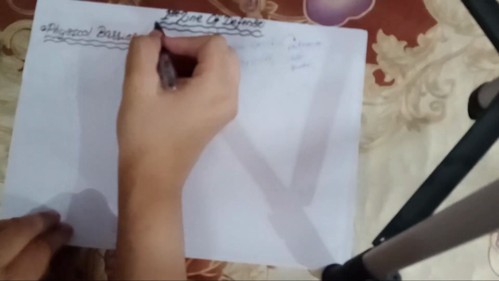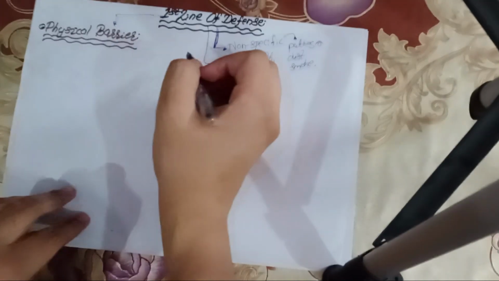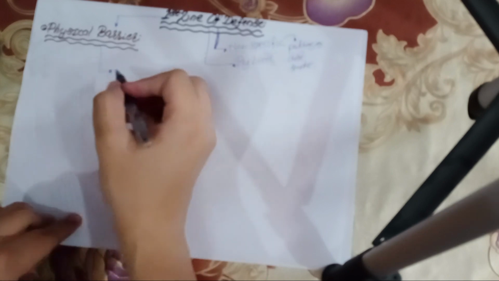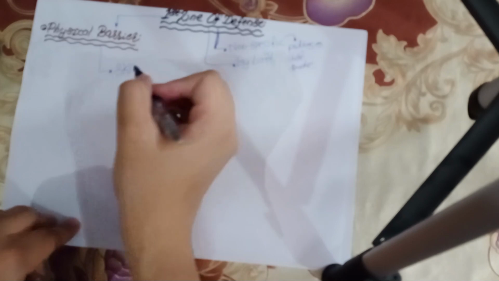It consists of two major barriers. What are the two major barriers? The first is the physical barrier, and the second is the chemical barrier. First, let us discuss the physical one. The physical barrier here includes the skin in the first line of defense.